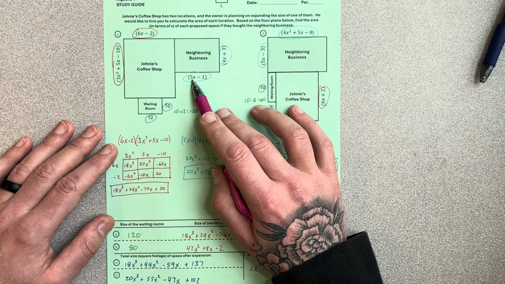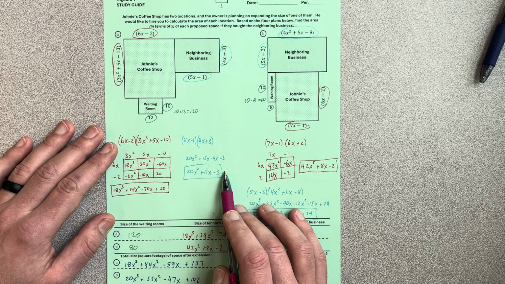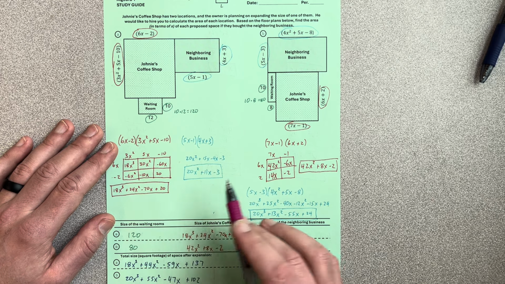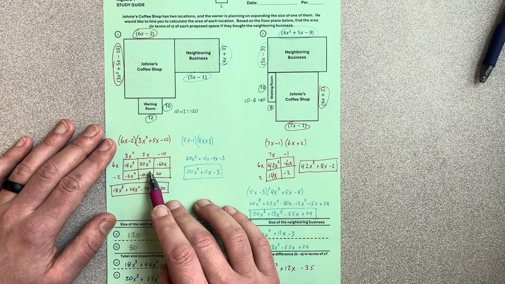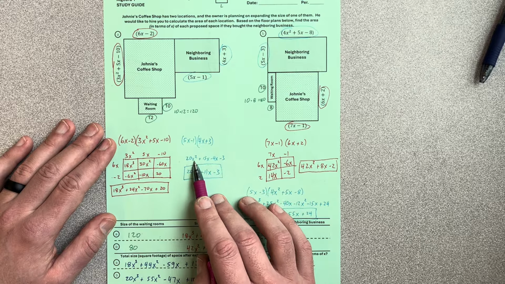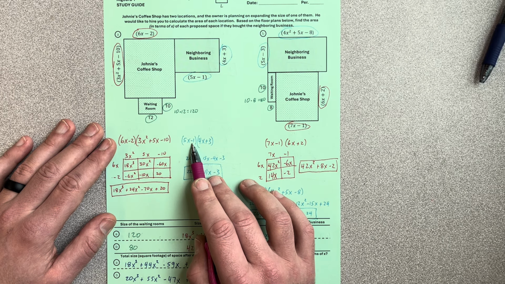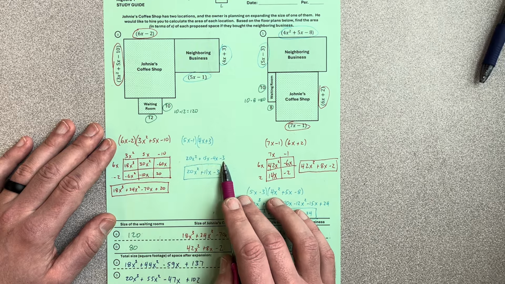Same sort of thing here. We have a binomial times a binomial, though. This one here, I chose to do the double distribution method just because it's different, not because it's any better. I did box once, I did double distribution here. 5x times 4x becomes 20x squared. 5x times 3 becomes 15x. Negative 1 times 4x is negative 4x, and negative 1 times 3 is negative 3.